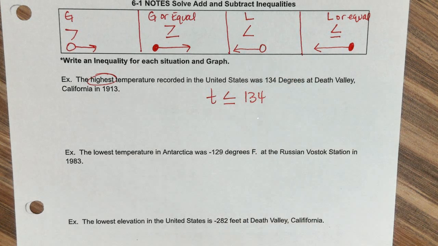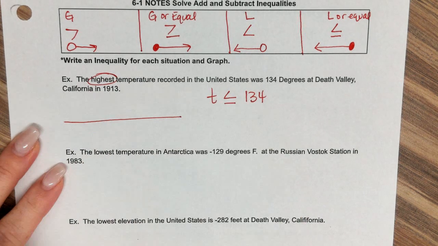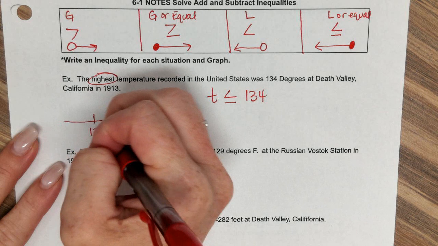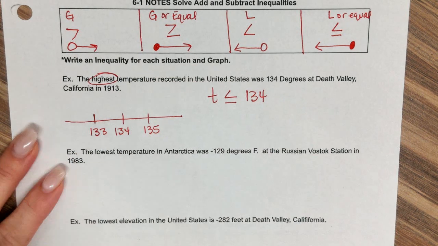Now I'm going to say it again. Why did we choose a less than or equal to sign? Because the highest temperature was 134, meaning no temperature went above that. So the temperatures were less than or equal to that. If I was to graph this on a number line, I would put the two numbers around it. So I'd put 133, 134, 135.